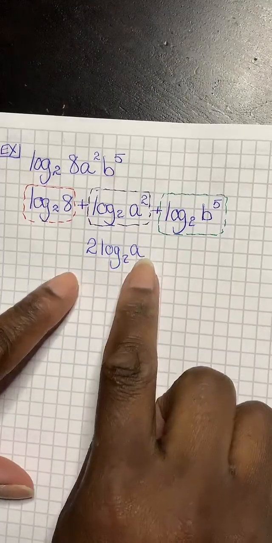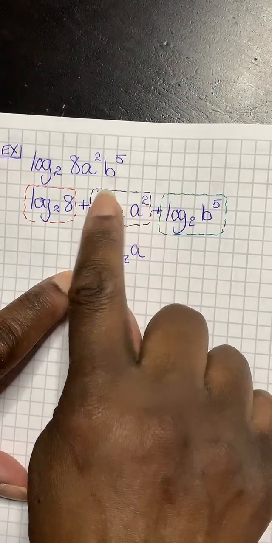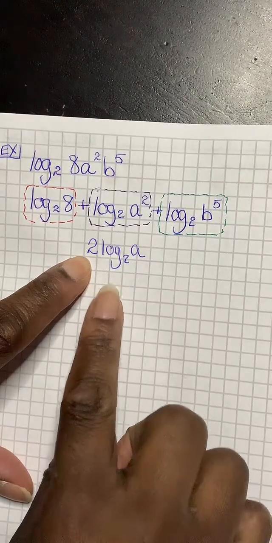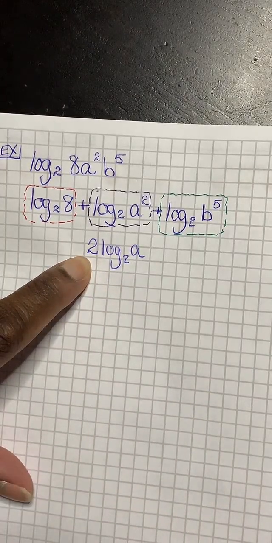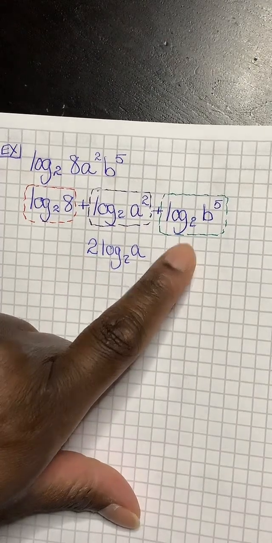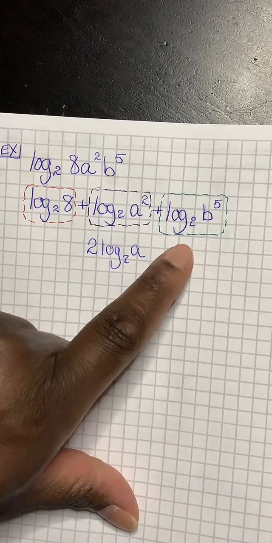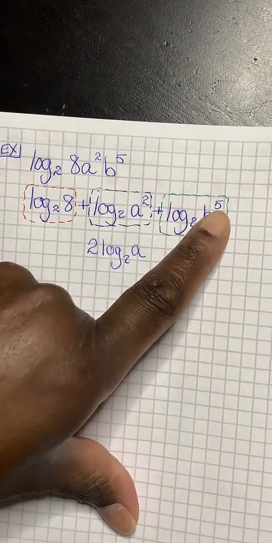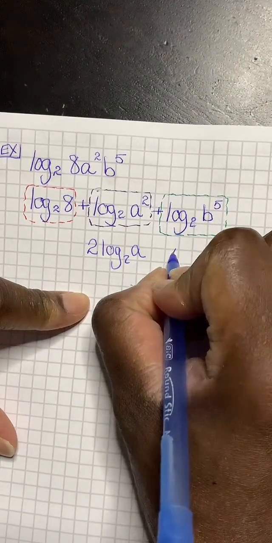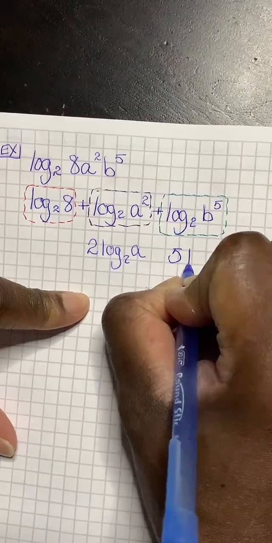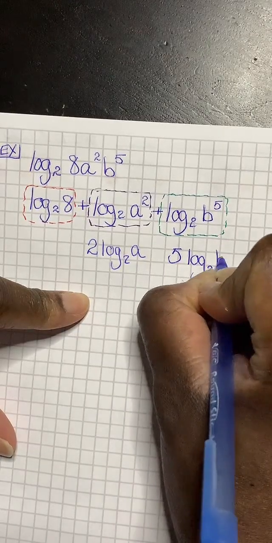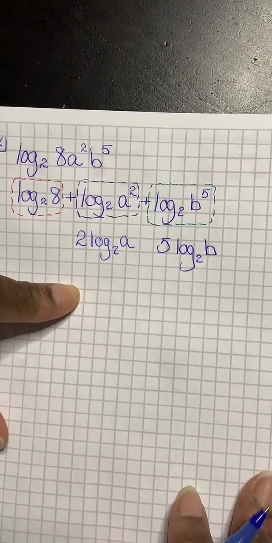So what we're doing is we're moving that exponent in front of the log. I always called it the Evelyn rule when I was teaching in the classroom, and it stuck. So now, if I look at the next one, the same thing is happening to this log base 2 of b to the 5th. So that means that 5 is coming in front of your log base 2, but we keep the b there.